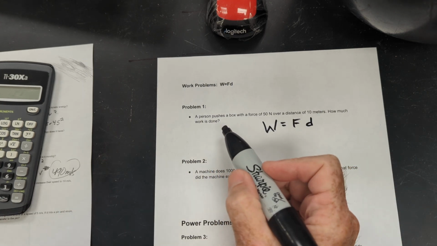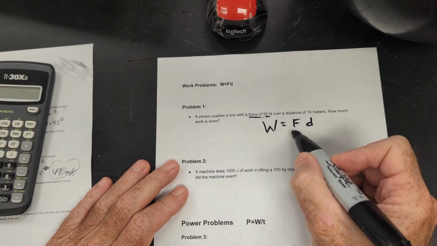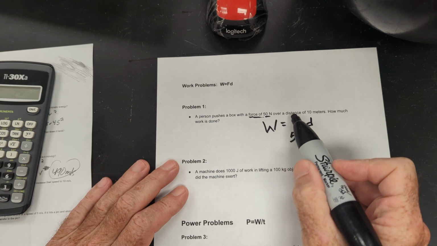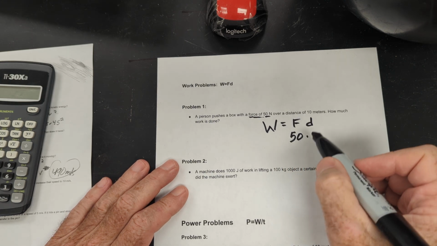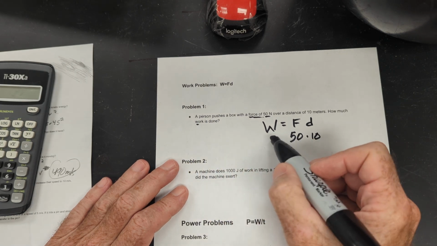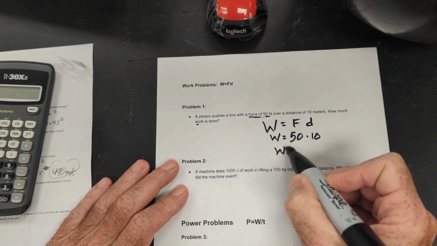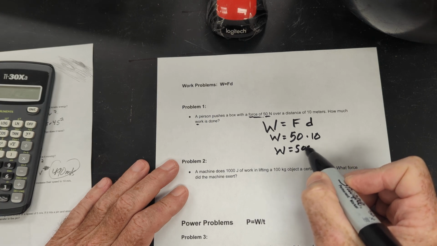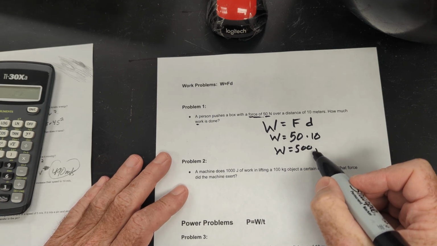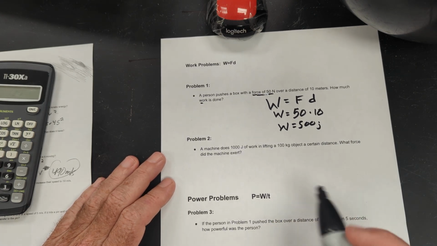A person pushes a box with a force of 50 newtons, so the F is 50, over a distance of 10 meters, so the distance is 10. How much work is done? So W is what we're solving for. W equals 500. That's 50 times 10. 500 joules. All right, let's try this next problem.